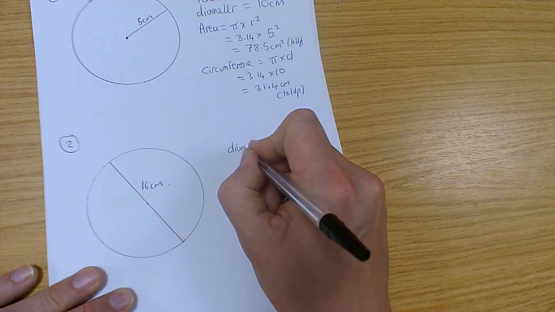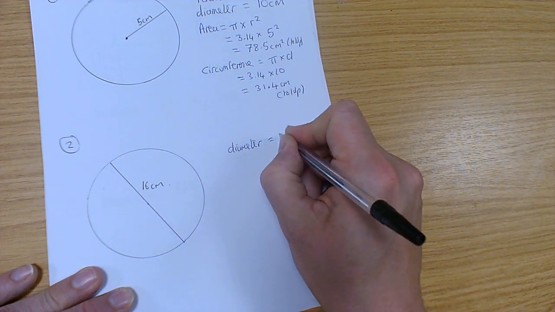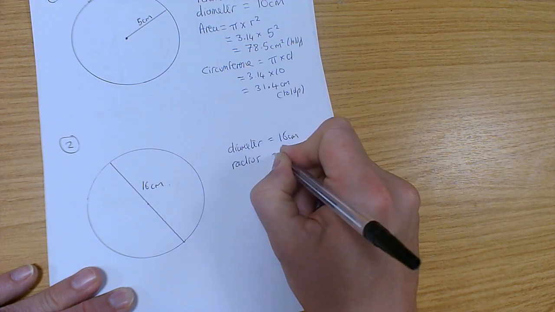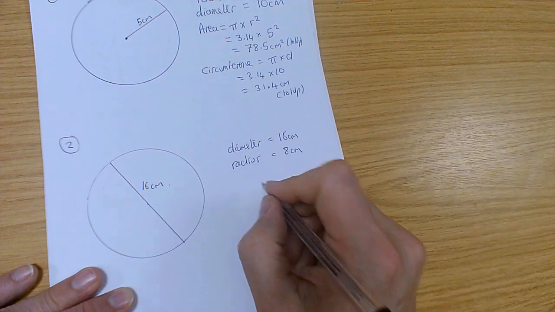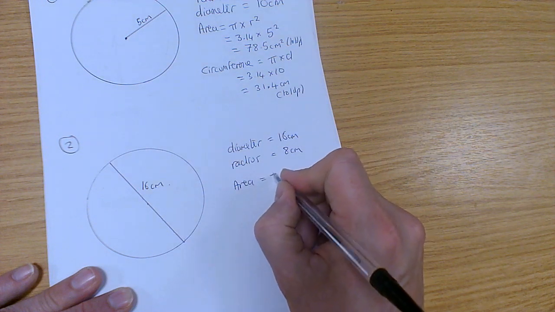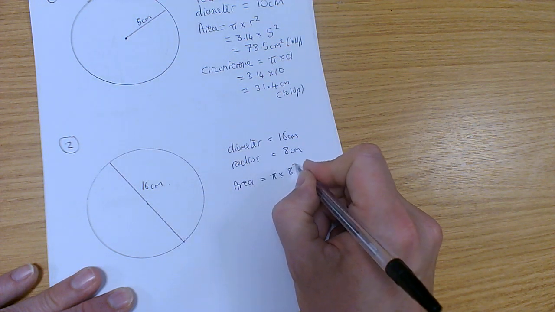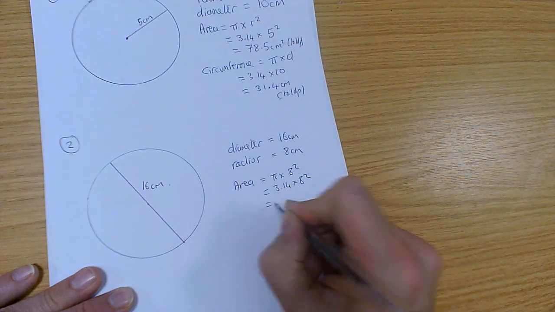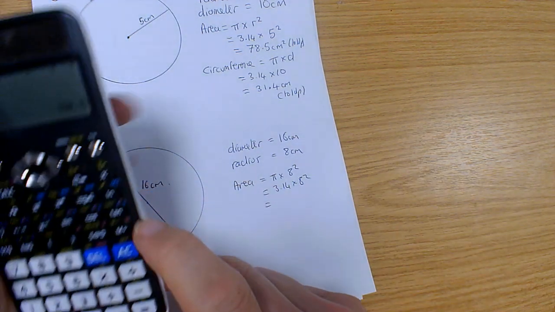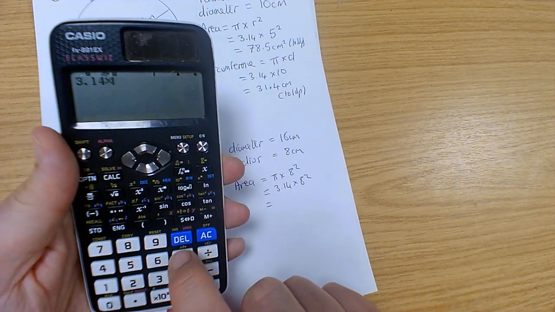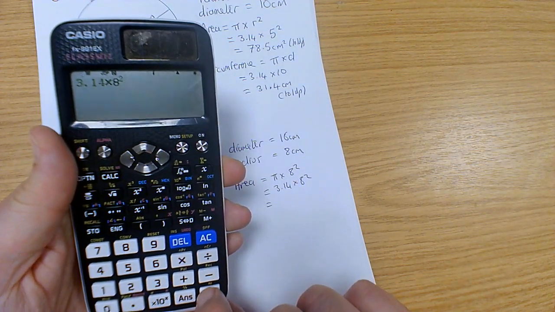Now in example 2, I'm given the diameter. So I always write this: diameter is 16 centimetres, so radius is 8 centimetres. Area equals pi times 8 squared. So I'm going to type 3.14 times 8 squared into my calculator. Hopefully you can see 3.14 times 8 squared.